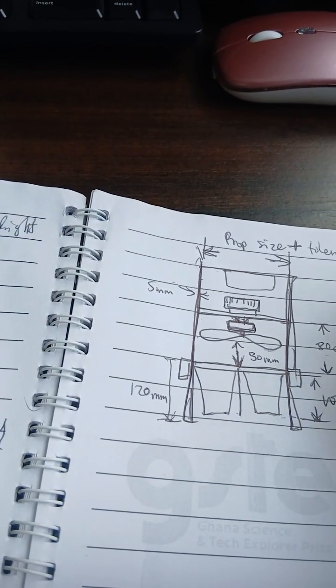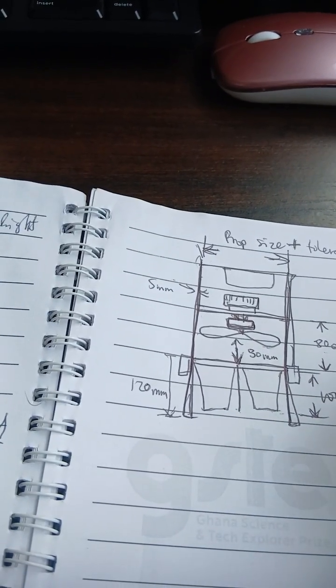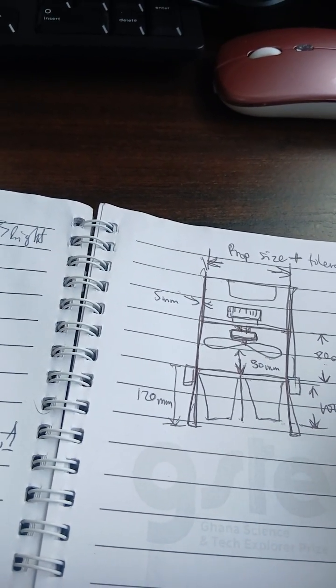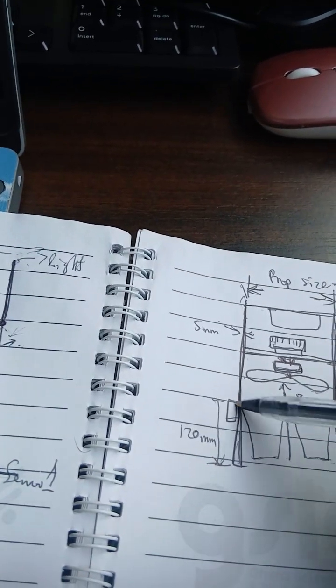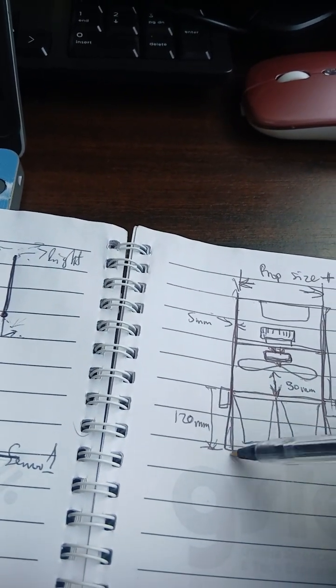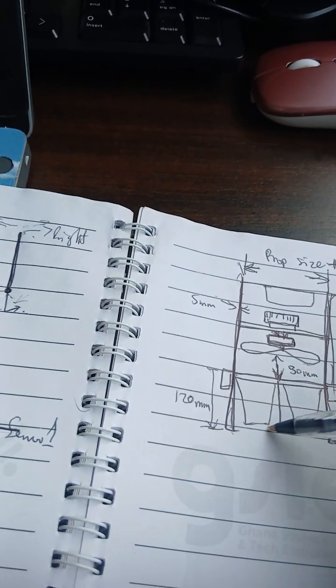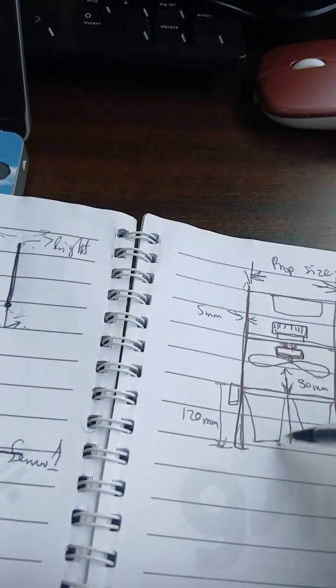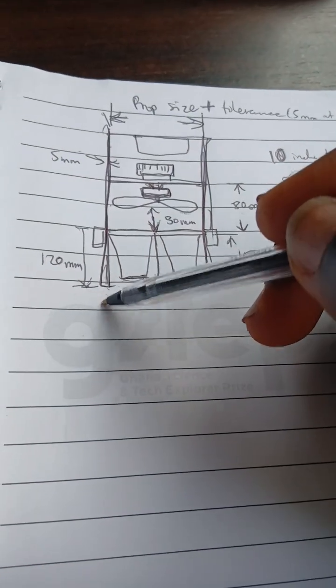Your control length can be 60 millimeters. And then this is for the length of your leg, meaning the leg has to be longer than where the control surface ends. That one depends on you.